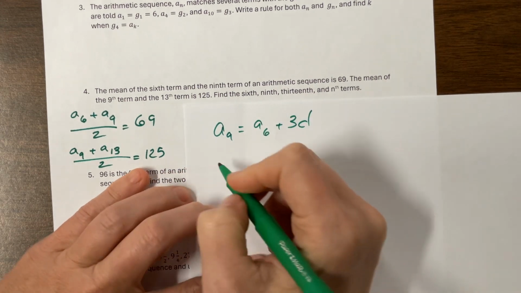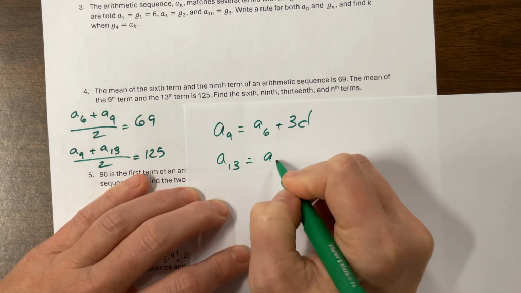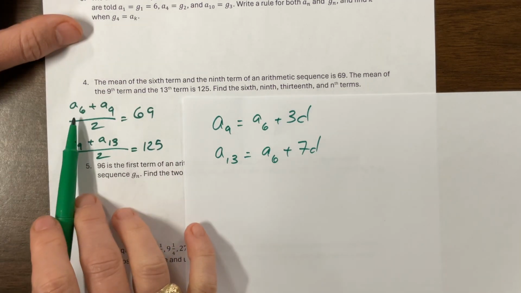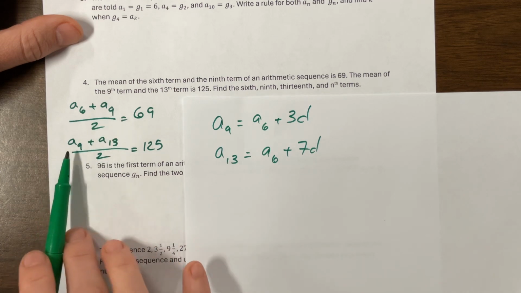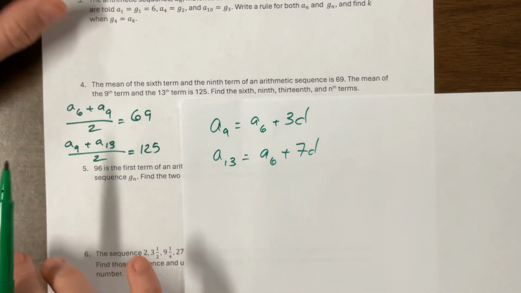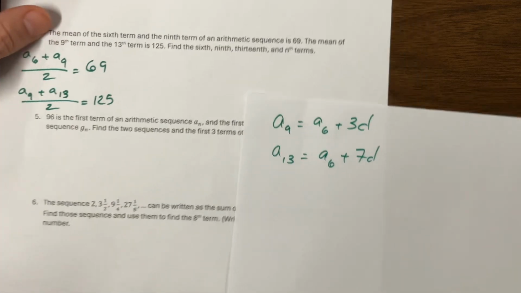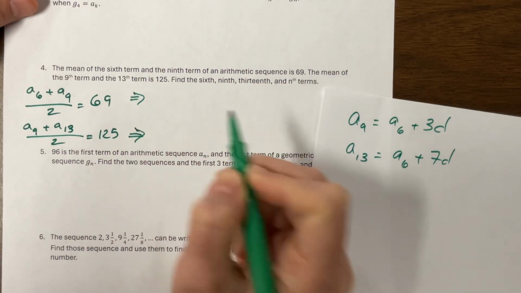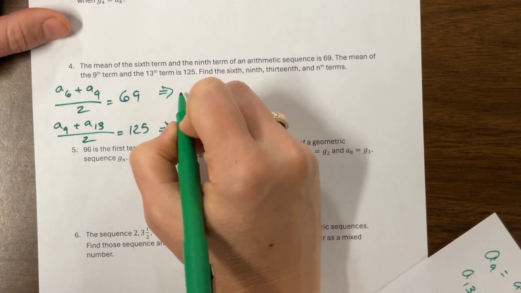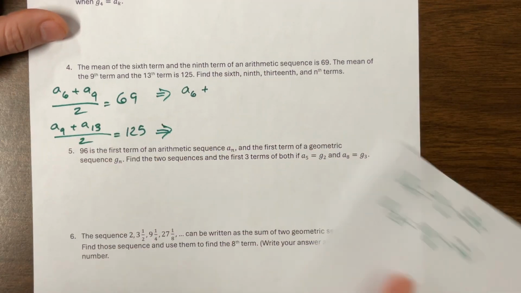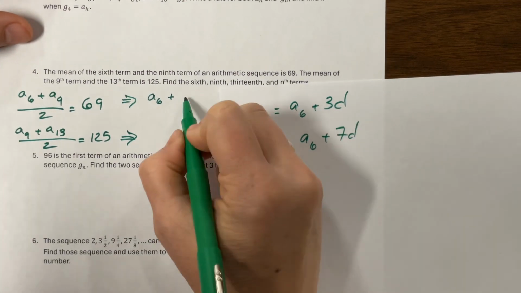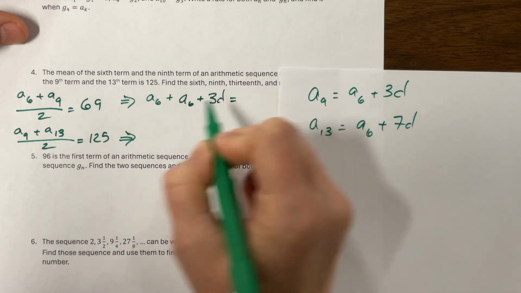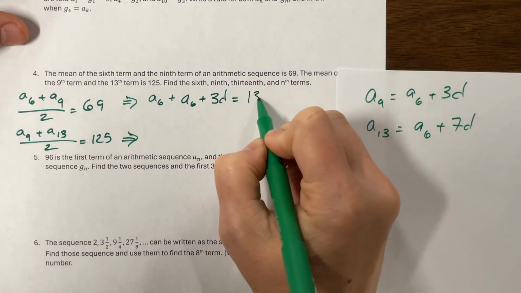common difference. And I can say a sub 13 is equal to a sub 6 plus 7 times my common difference. So now I've got a sub 6 and d in each, and I could have 2 equations with 2 variables. First let's get rid of these fractions. So this becomes a sub 6 plus a sub 9, rewritten in terms of a sub 6. This is not the only way to do this problem. Then multiply that by 2, I get 138.